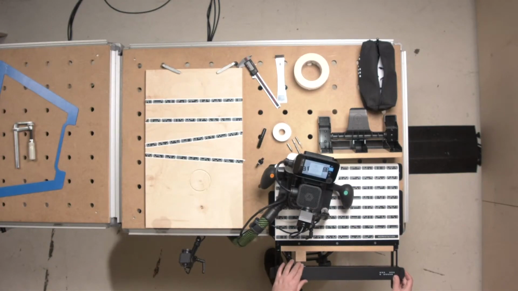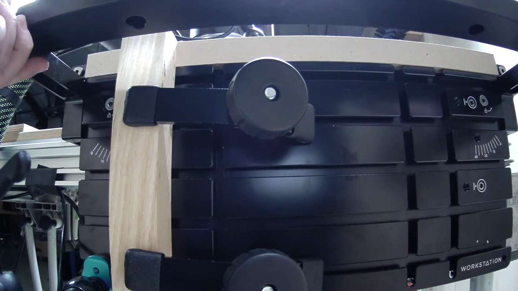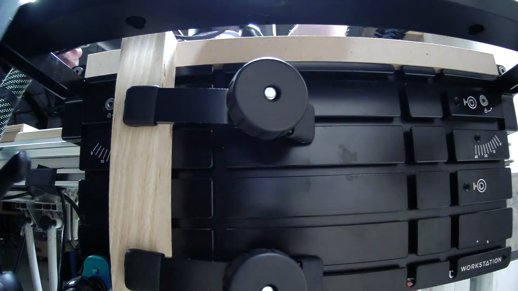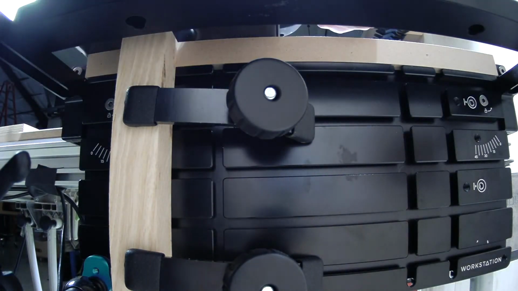So I like to at least leave myself a couple of bit diameters worth in between my work and the support bar, so that doesn't happen. Anyway, back to grid.